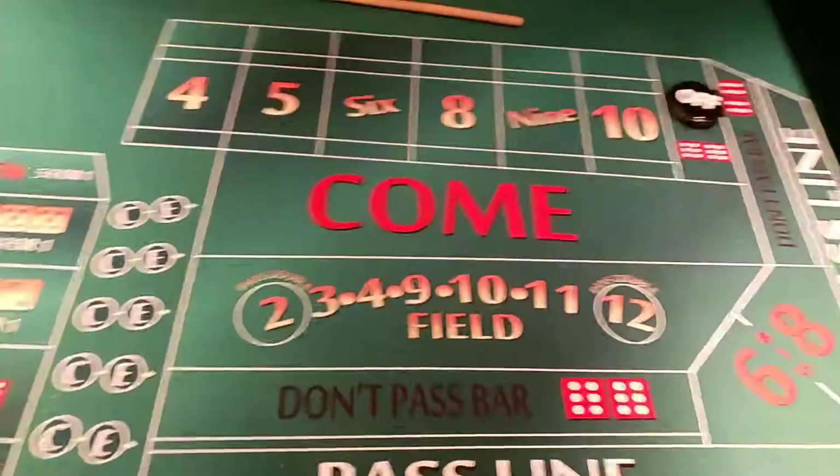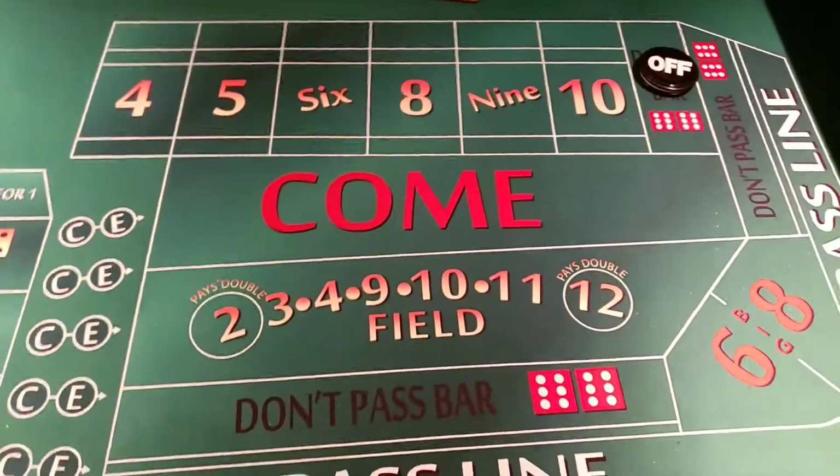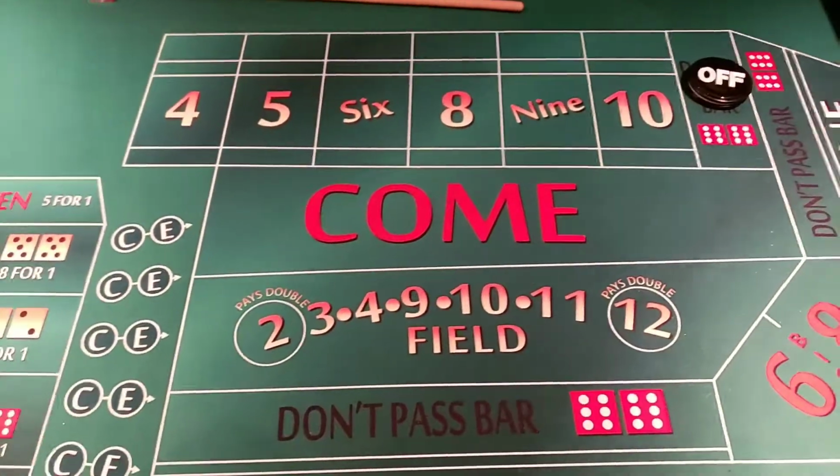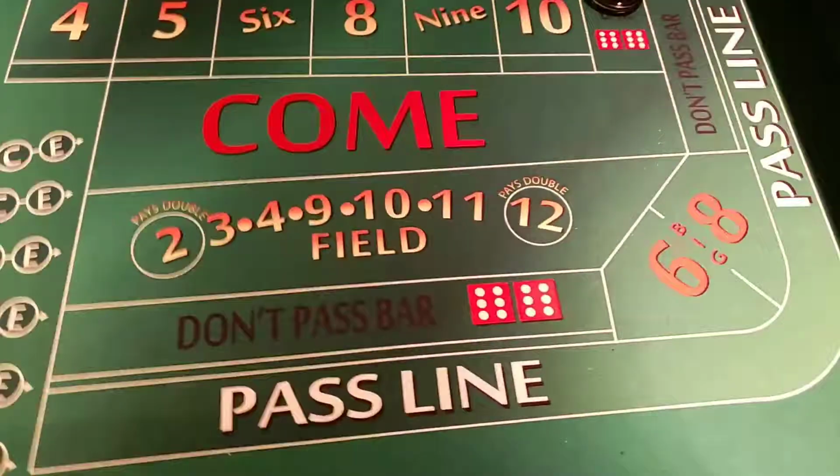But also when we get into the dice setting and throwing and everything, we'll talk about different types of shooters and stuff like that. So I hope I've covered everything on the layout for everybody.